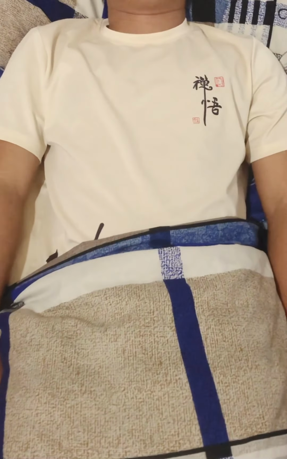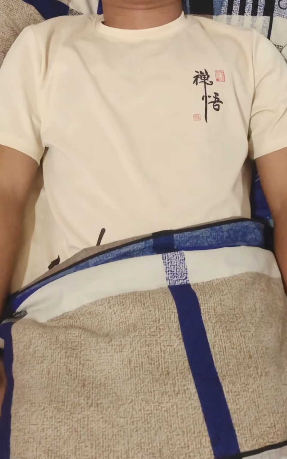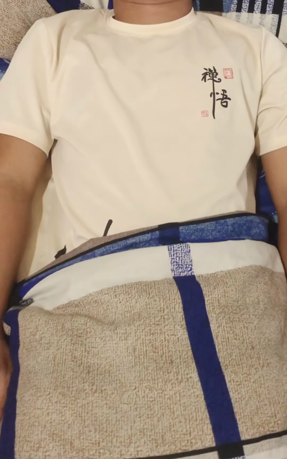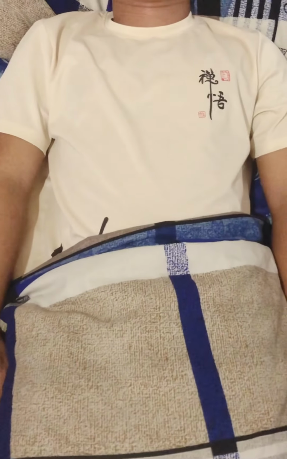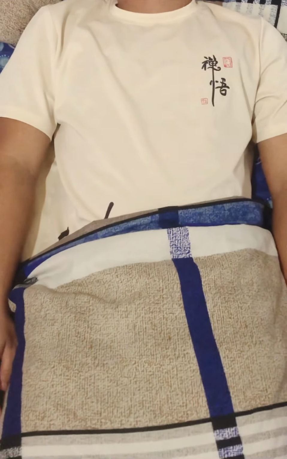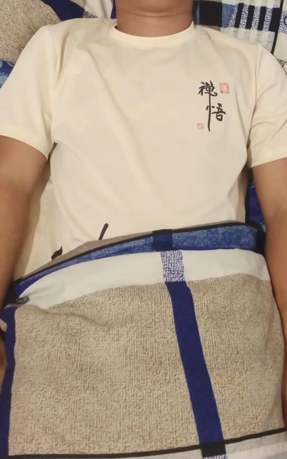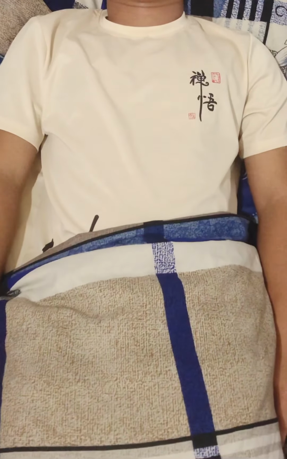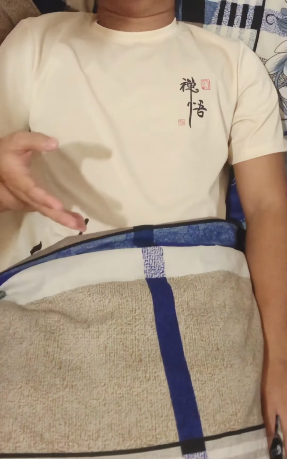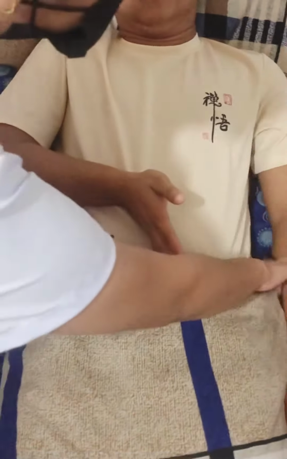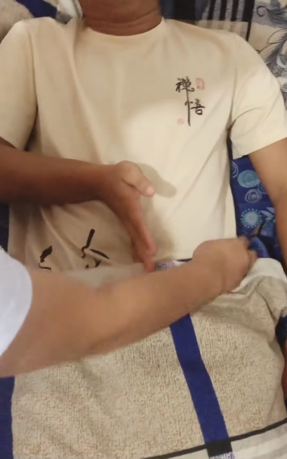So, the next special maneuvers for testing the ascites is a fluid wave test. So, the patient is in the supine position, then the pressure is applied by patient or the examiner in mid-abdomen. The examiner has one hand to flank. So, the patient placed his hand in the mid-abdomen. Then, I will perform the fluid wave test.